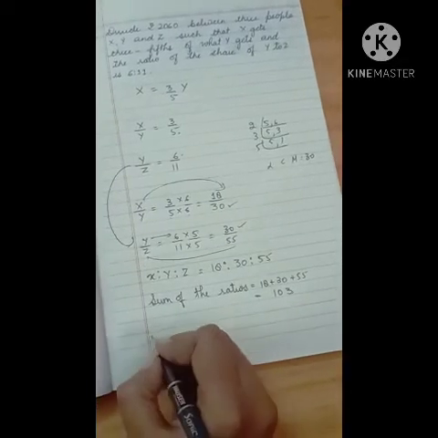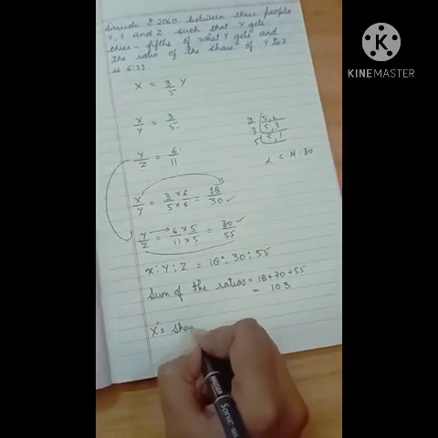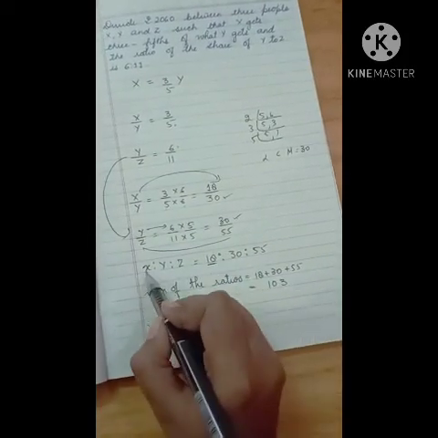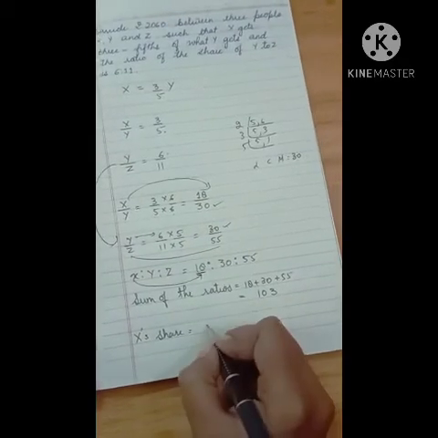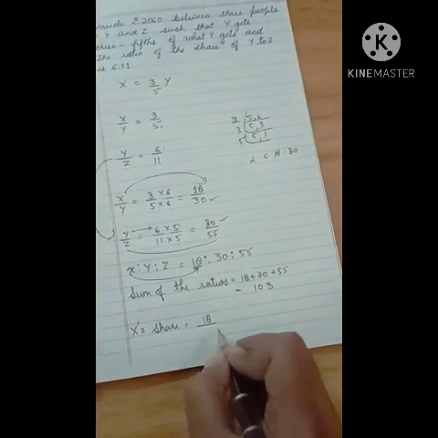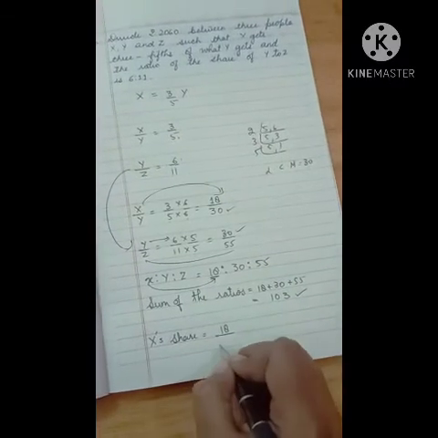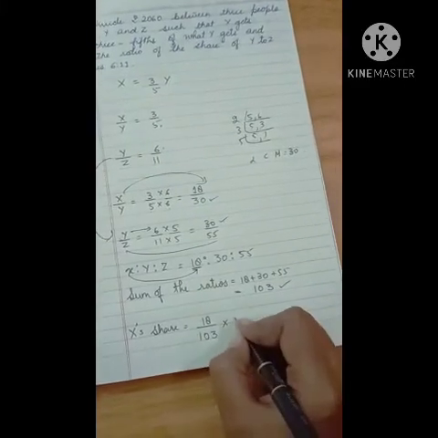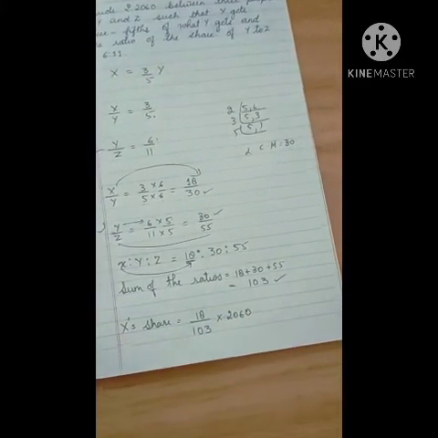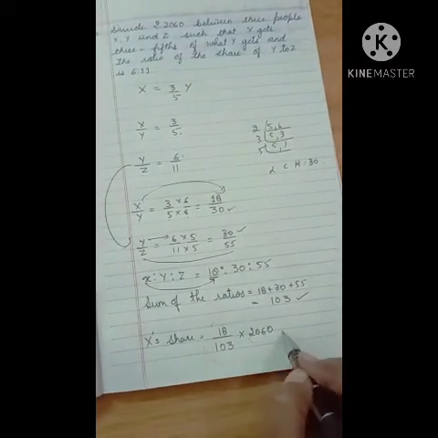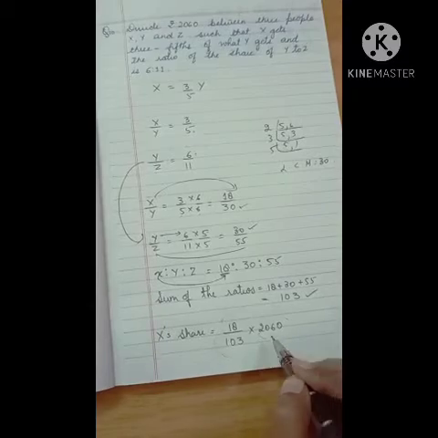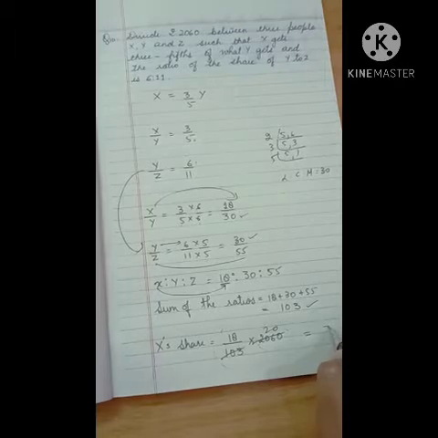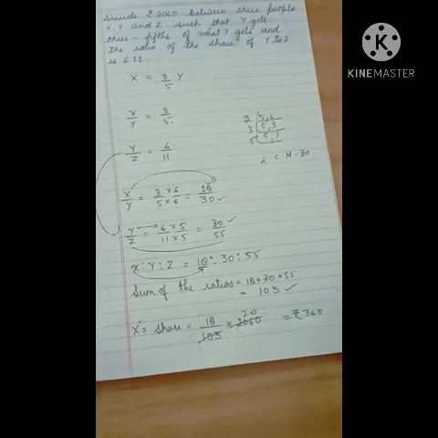Now to find out the x share, see very carefully here. What I am going to do, I'll take the ratio. This is the ratio of x, right? So I am going to write it in the numerator, and in the denominator I write this sum 103, and the total money, that is 2060. We multiply this fraction by the total money to get the x share. So here we get 360. So this is the x share.